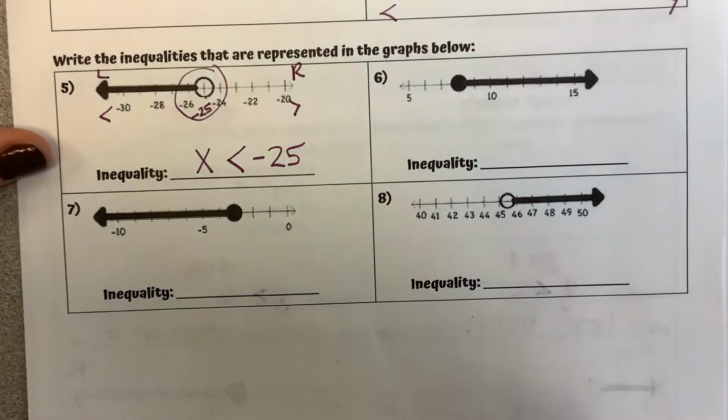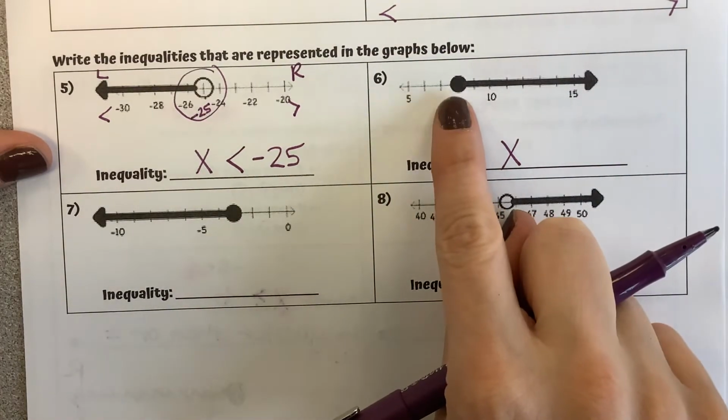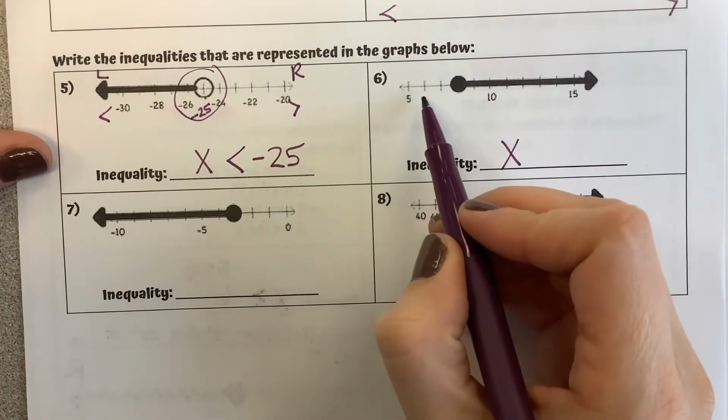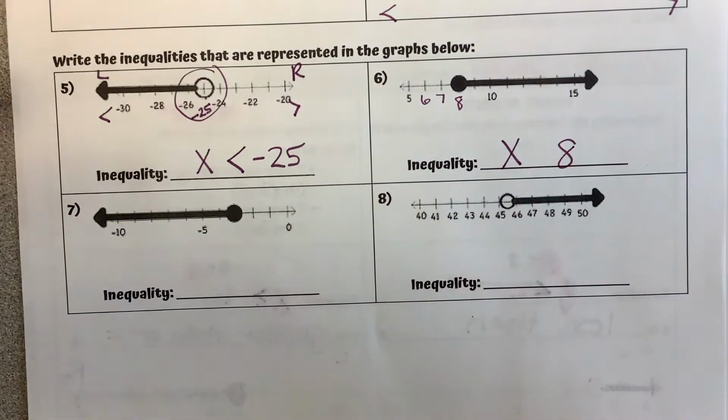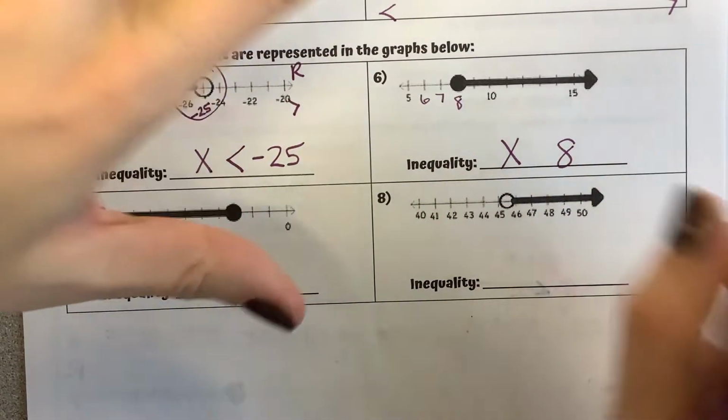Number 6. Again, first thing, I'm just going to write my variable x. Next thing I'm looking at, where does this fall? Well, we've got 5, 6, 7, 8. So I'm leaving some space and writing 8. Then reminding myself, left means less.